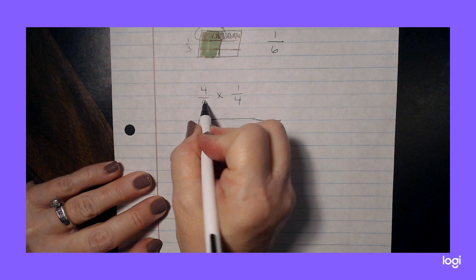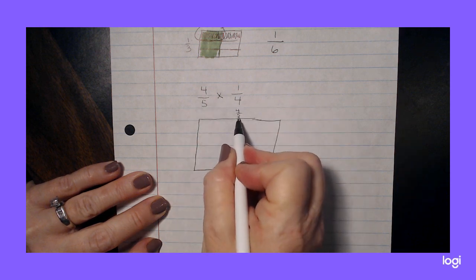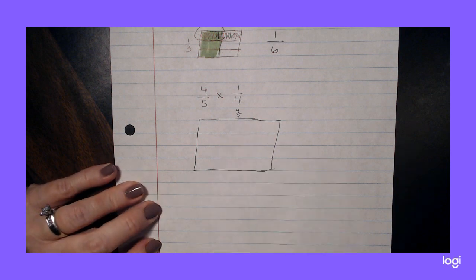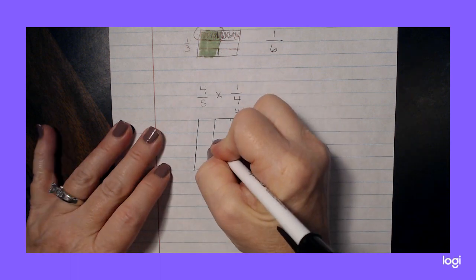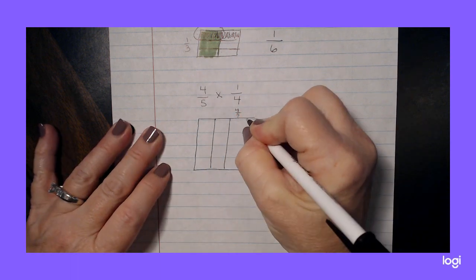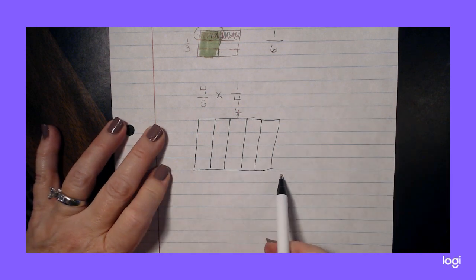We're going to do our first fraction. I'm going to go ahead and put it up here to make sure I can remember. I'm going to be cutting it into fifths. So I'm going to do my best job that I can to cut it into fifths. All right, so let's go ahead and kind of estimate here. 1, 2, 3, 4, and 5. 1, 2, 3, 4, 5.